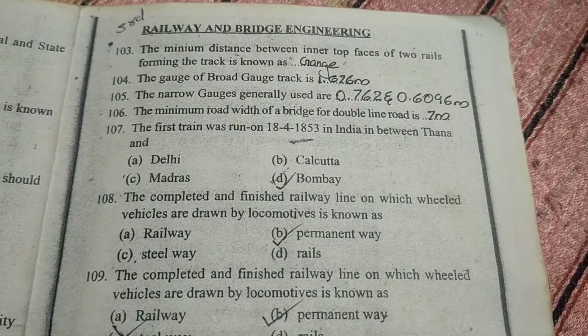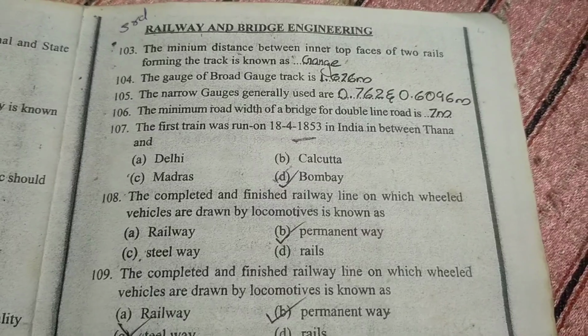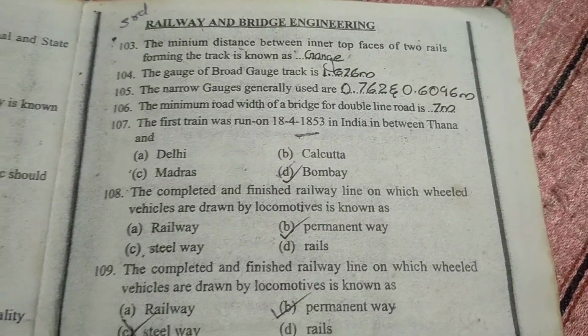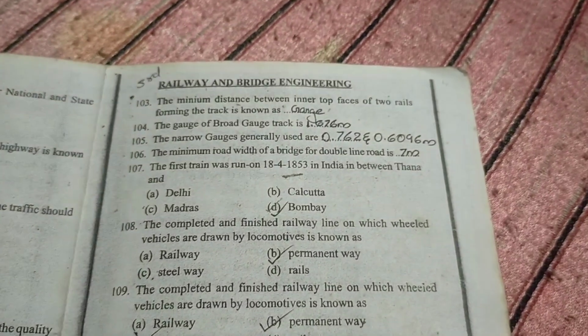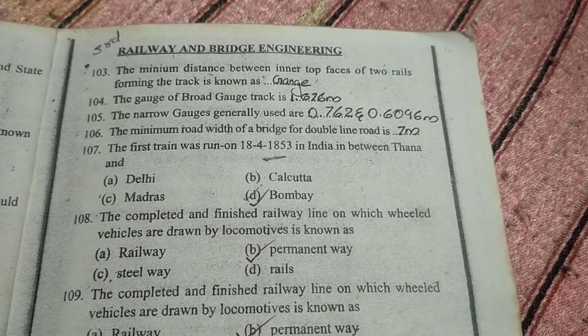Narrow gauges generally used are 0.762 and 0.6096 meter. The minimum road width of a bridge for double line road is 7 meter.